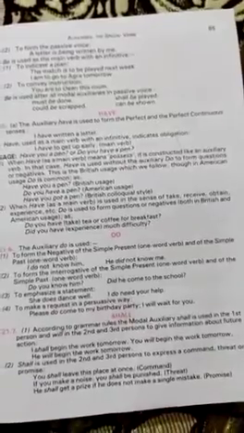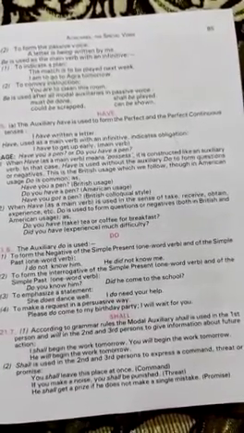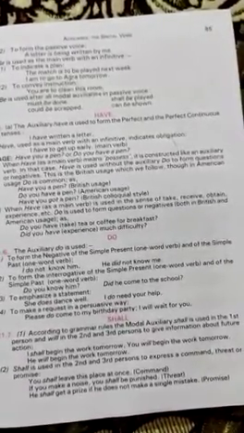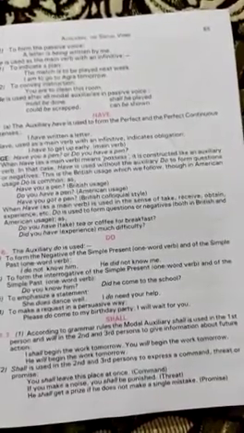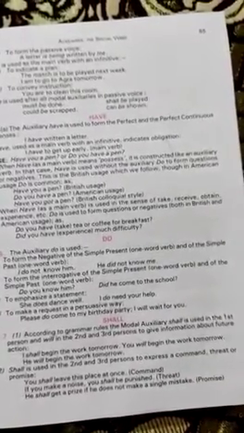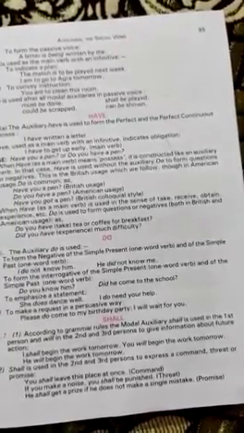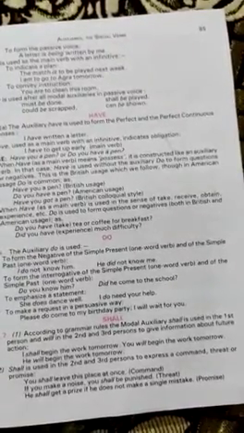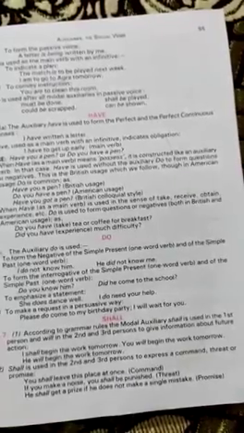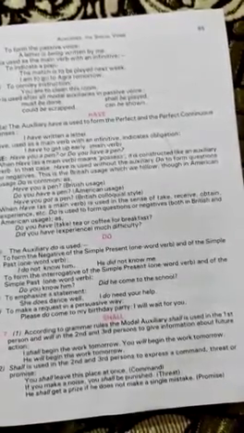Okay, see the example. The match is to be played next week. Okay, be is also playing the main role, after the to and with the third form of the verb played. I am to go to Agra tomorrow.